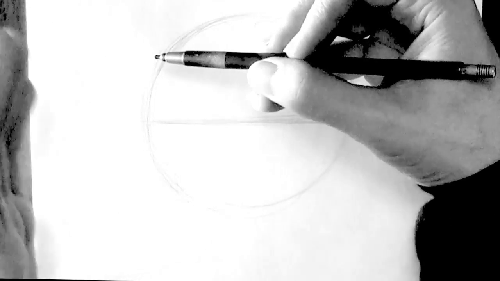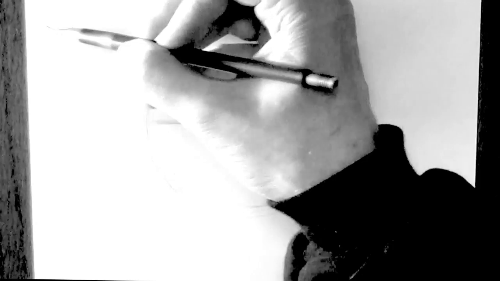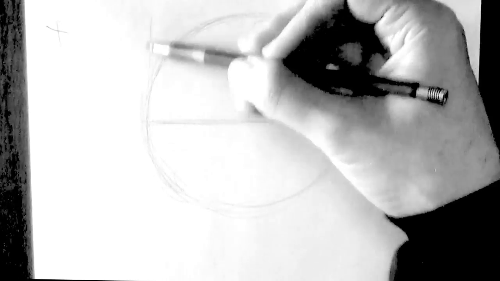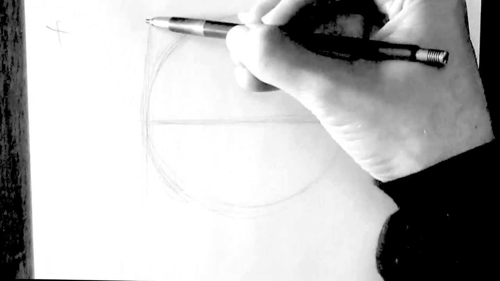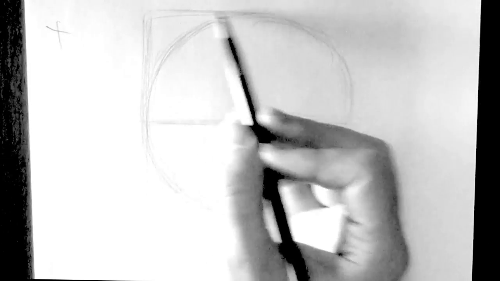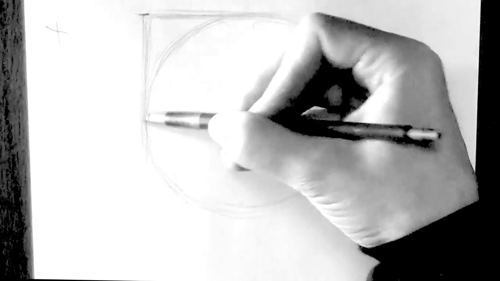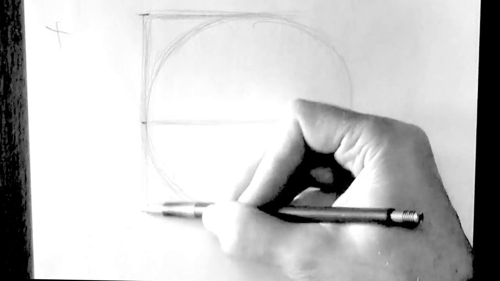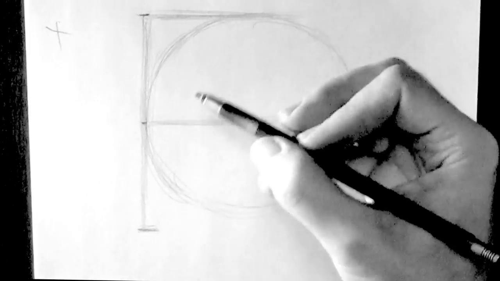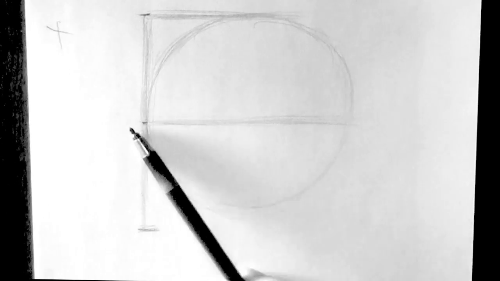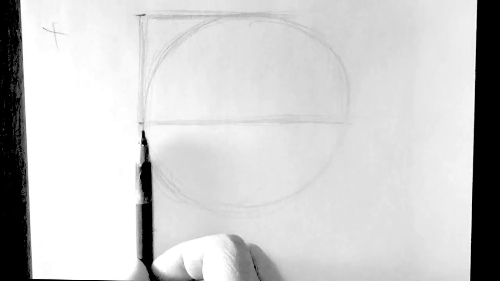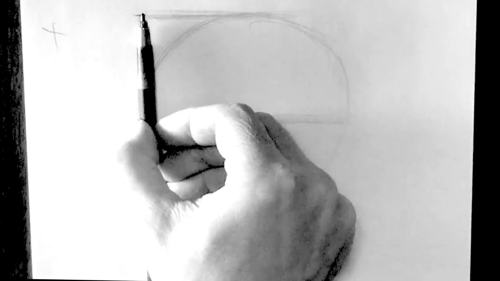Now the face is going to be on this side, and I'm going to drop a vertical line down. Find the distance to the top of the circle. Take this distance from here to here and double it, which will give you the length of the head. If you need to check it, you can always use your pencil to see if it's approximately the same length.